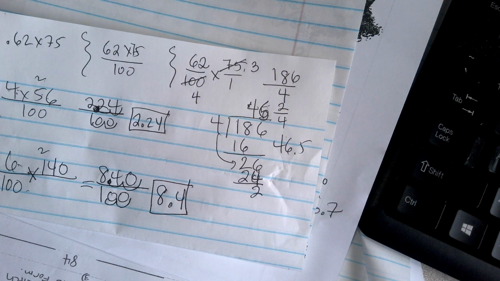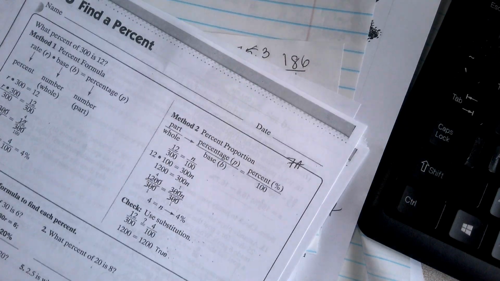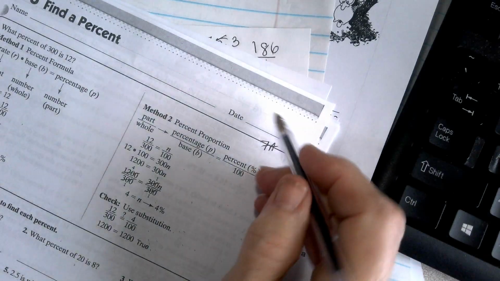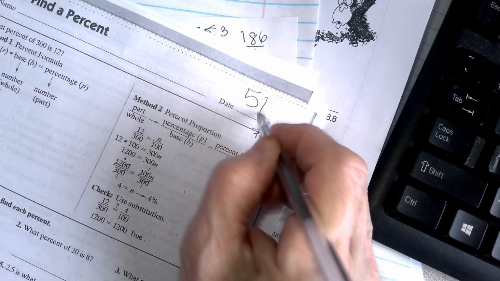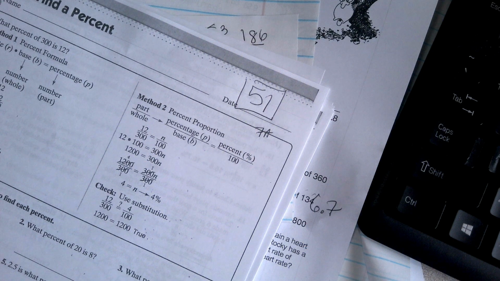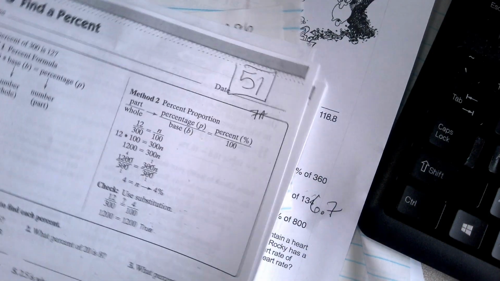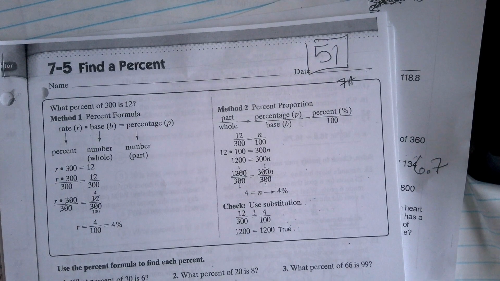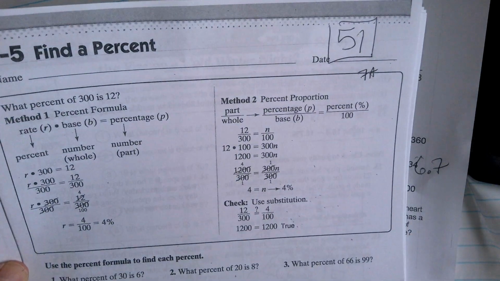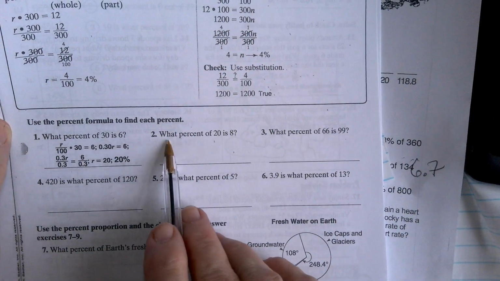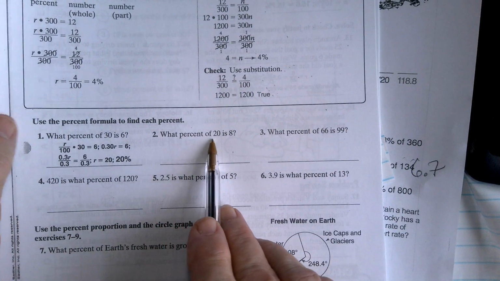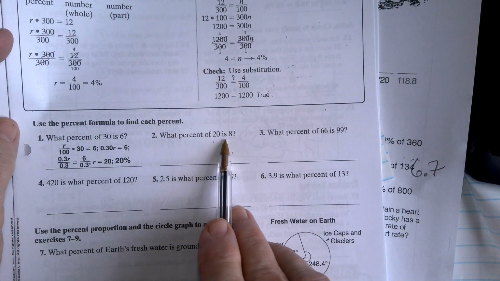So we're doing 7-5 times a percent. What is that number? It is number 51. Did we already do this? No, yeah, we did. Not the exact page, but finding the percent. We found the percent of a number. This time you're finding the percent itself. So this is a little bit different. So it says, what percent of 20 is 8?